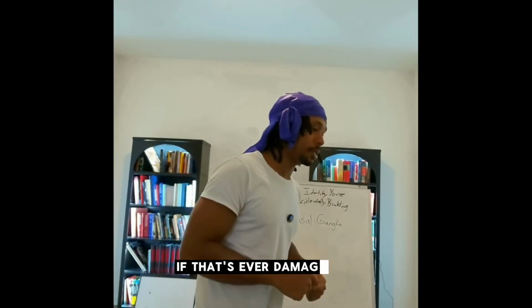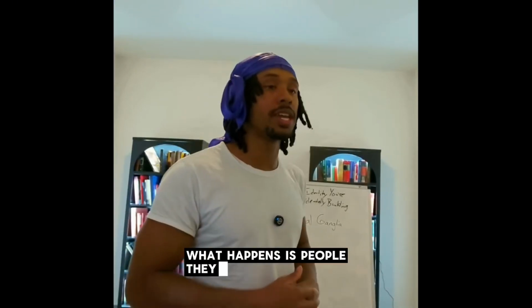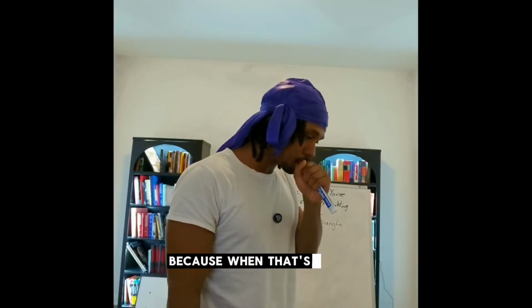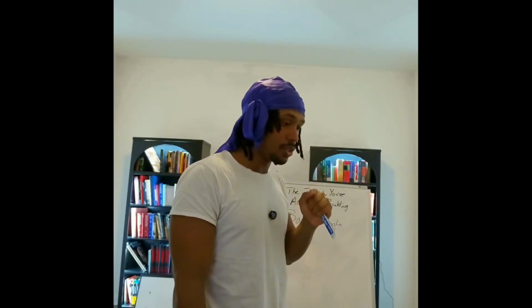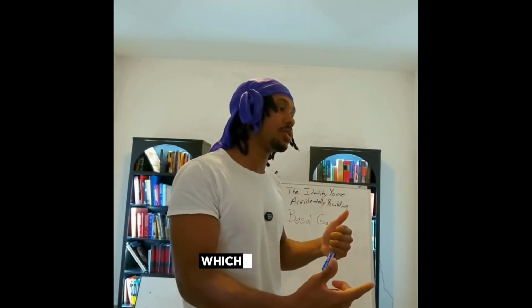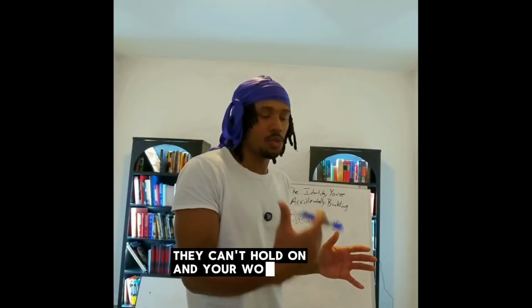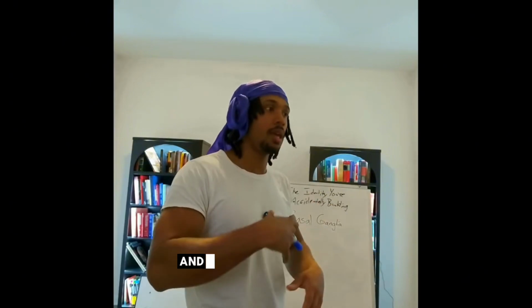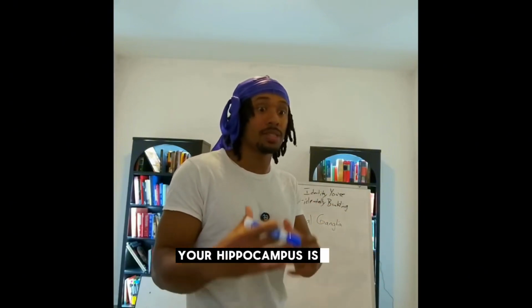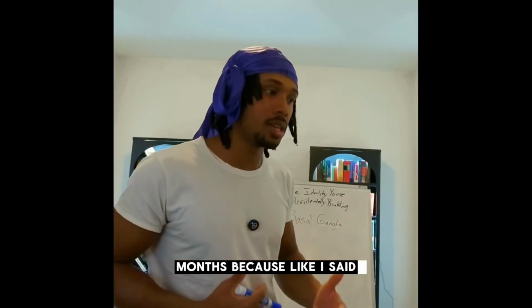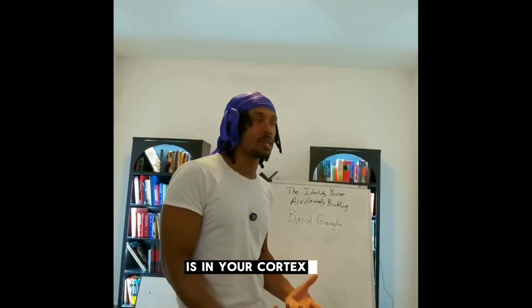If that's ever damaged, people can no longer form new memories, because their working memory, which is in their prefrontal cortex, is not efficient anymore. They can't hold on, and your working memory only holds on to memory for seconds to minutes. That's the difference with your hippocampus. Your hippocampus holds on to things for days, weeks, months, because like I said, with sleep, it stores in your cortex, right?